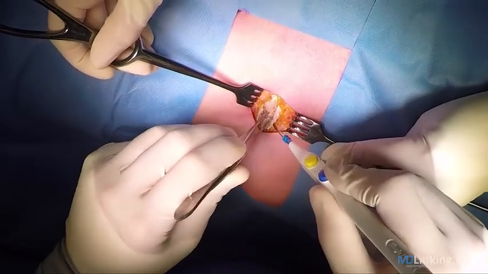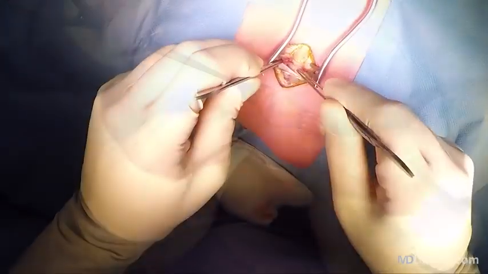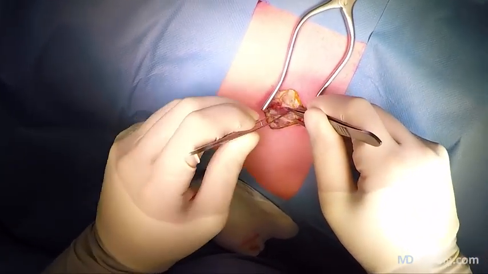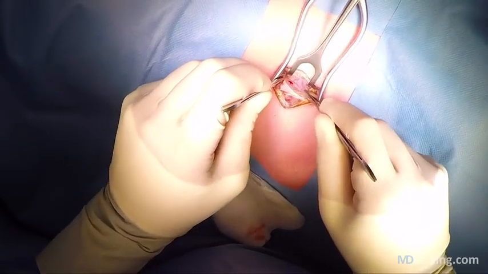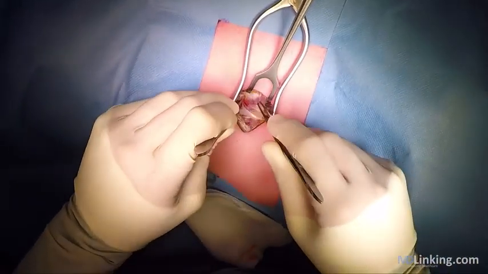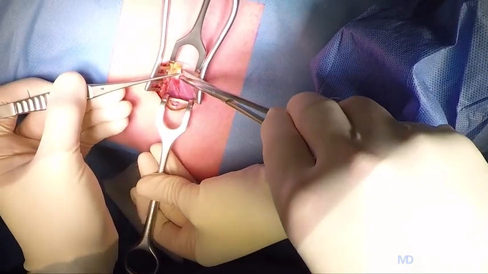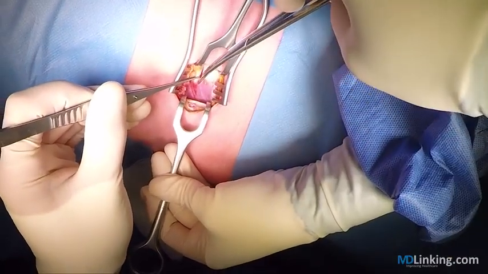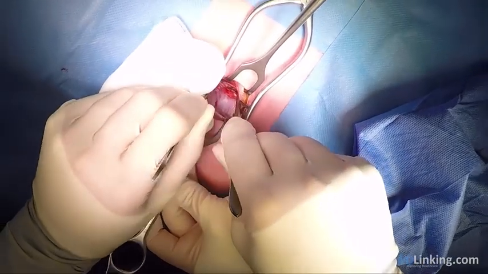Then we come across the aponeurosis of the external oblique muscle, which we open up also. We then proceed with the atraumatic spreading of the muscle fibers, and once we've done that, you'll see the posterior aponeurosis, which is not always present at that point, but that's depending on how far the arcuate line of the rectus sheath extends.